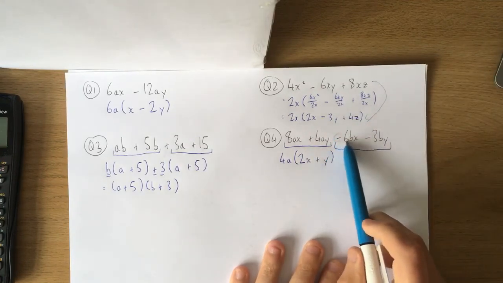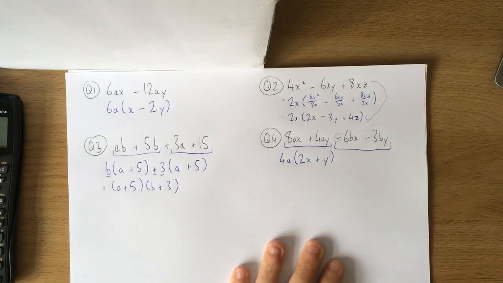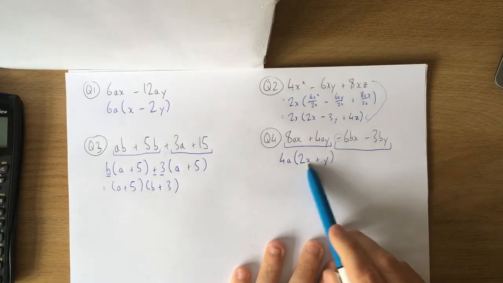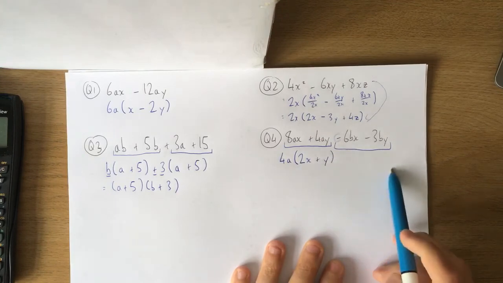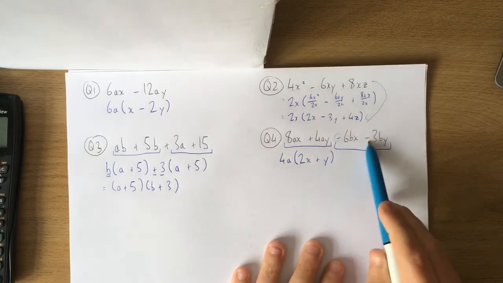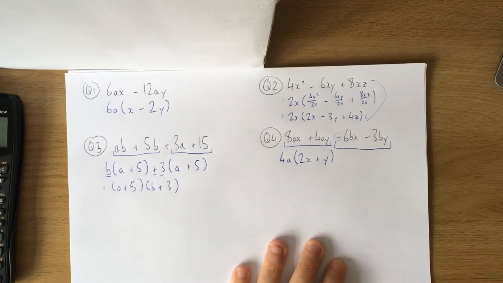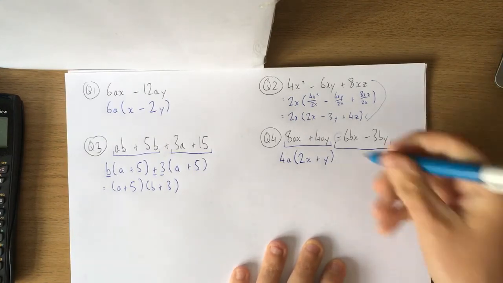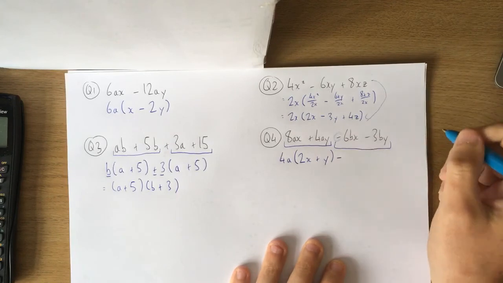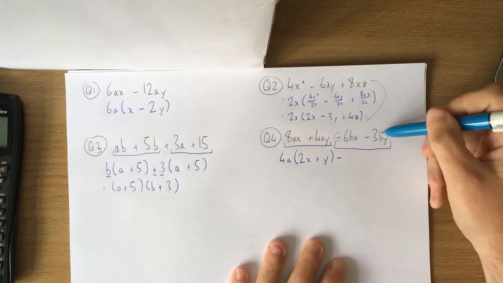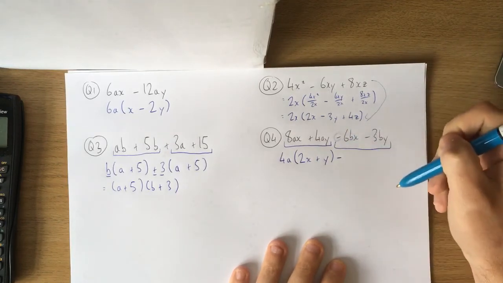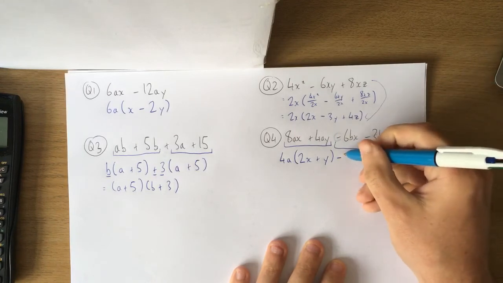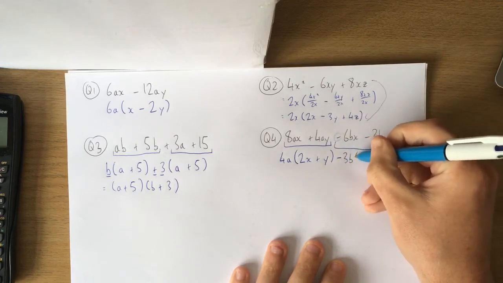Now, minus 6bx minus 3by. I want what's in that bracket to be positive. I want the same thing in both brackets. Both of these are negative. So I need to factorise a minus out to get pluses inside the brackets. So it must be a minus number that I factorise out. What divides into both of them? It's 3. And is there a letter common? Yes, b. So minus 3b.